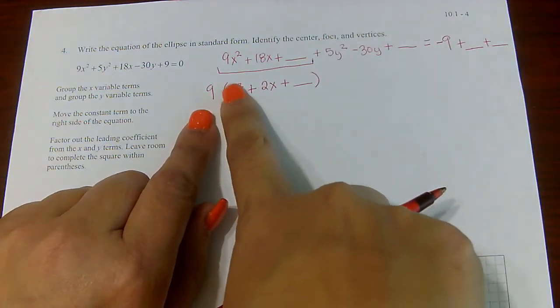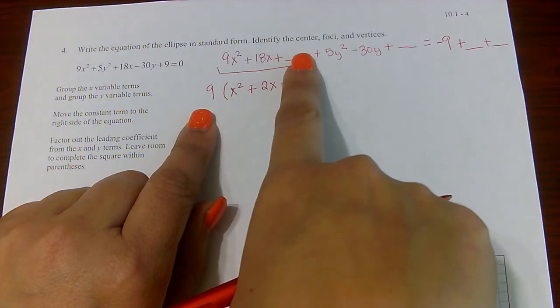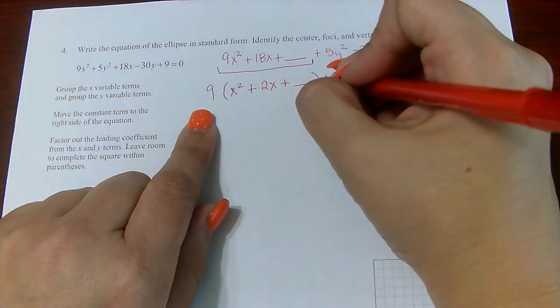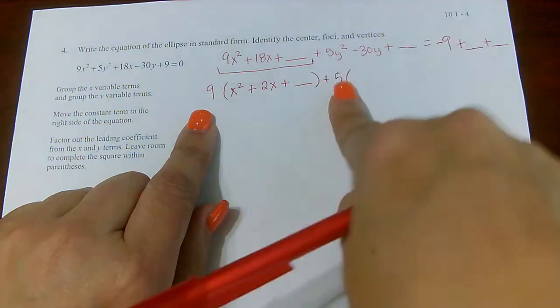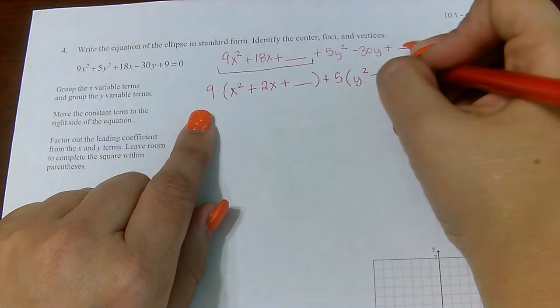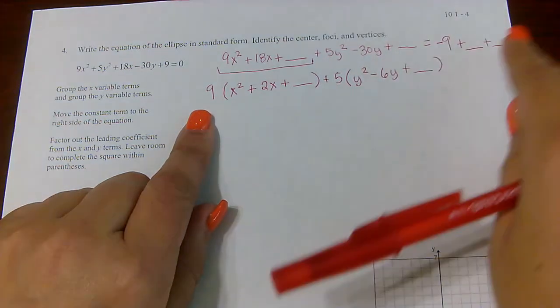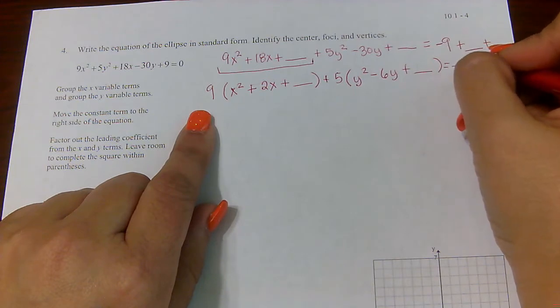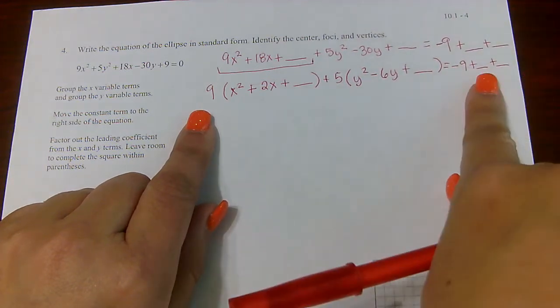So if I distribute this 9 back in, I get the exact same thing that I have up there. I'm going to do the same thing for my y. So I'm going to say plus 5 parentheses y squared minus 6y plus some number. This is going to stay as it is. So minus 9 plus something and then plus something else.